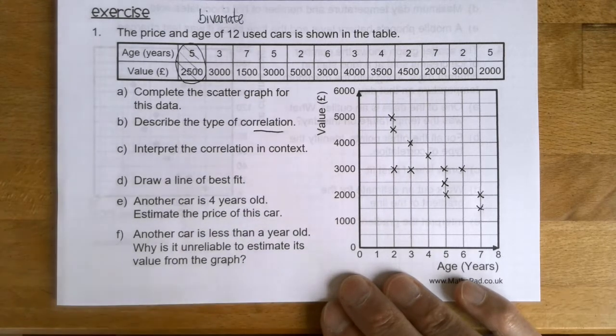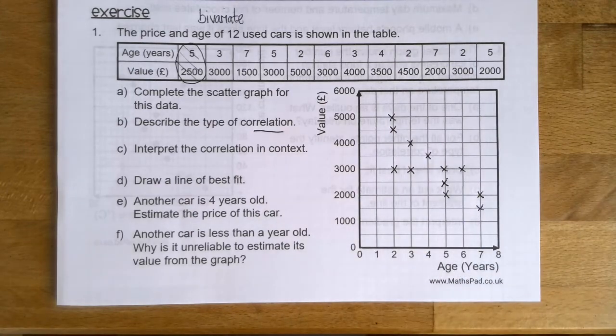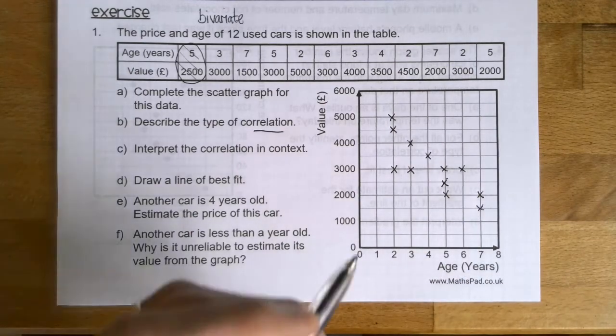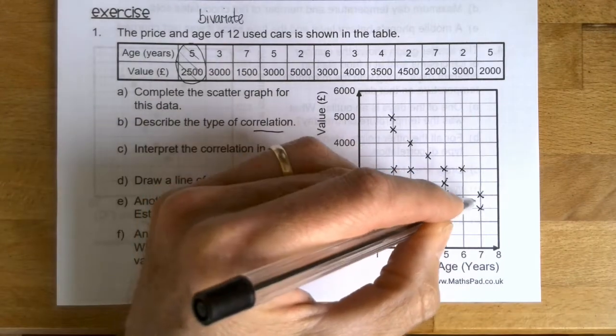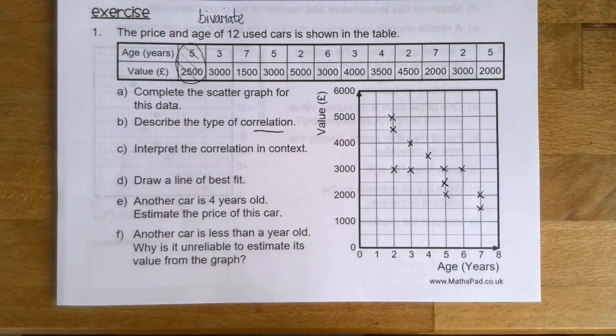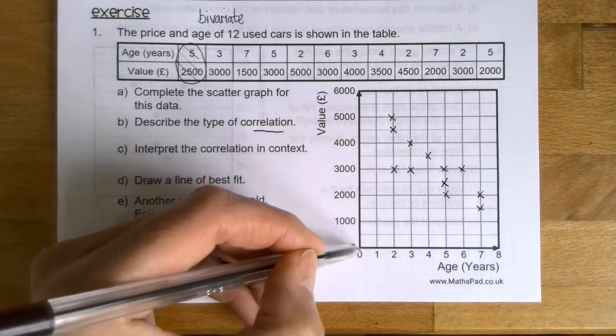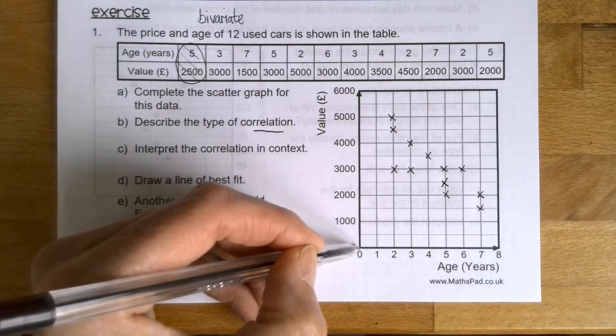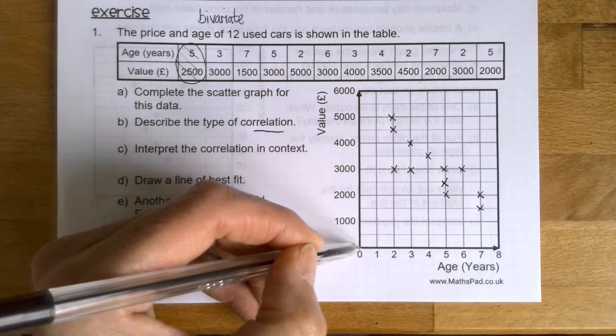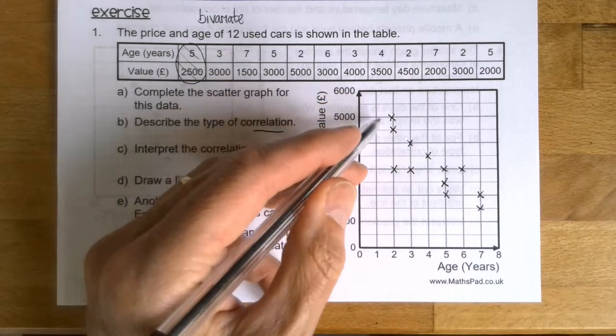If the graph shows a correlation, we can draw a line of best fit. And a line of best fit is not a dot-to-dot line that goes through all the points. A line of best fit is just a line that tries to describe the rough trend. It doesn't have to go through 0, 0. In fact, lines of best fit rarely do. And this one certainly isn't, because it's going to be going this way.